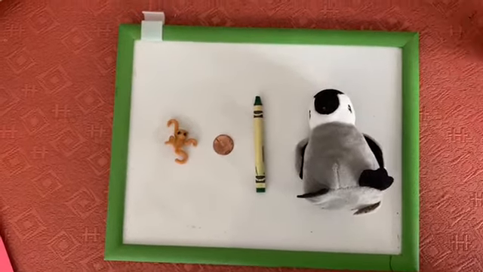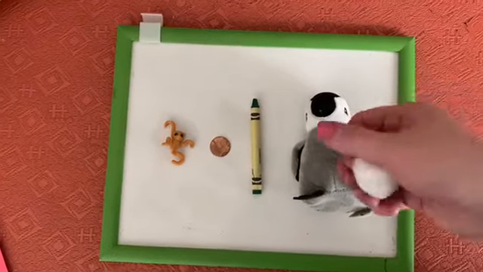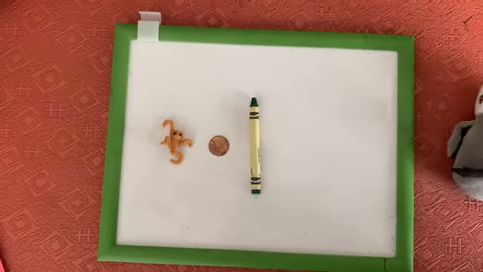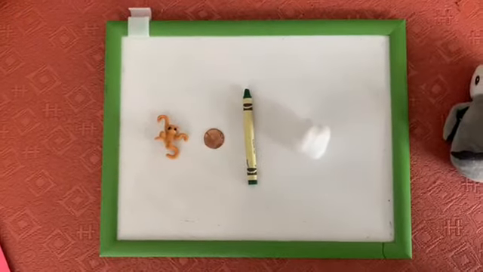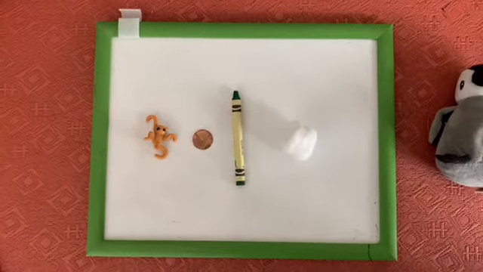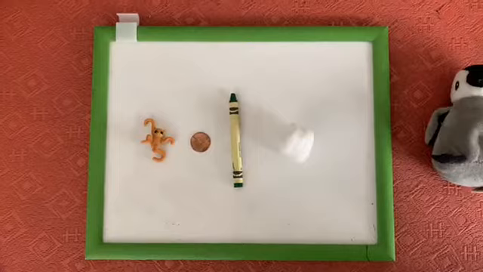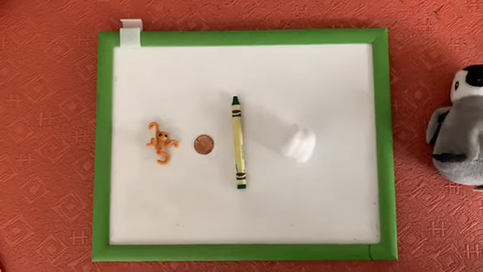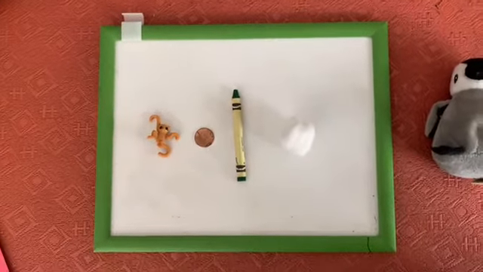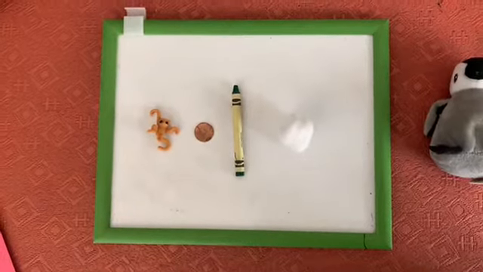Yeah, the fuzzy ball is missing, and I substituted penguin in its place. So that's another way you can play this game too. You can switch out some of the objects as well if you see it's starting to get a little too easy if all you do is take them away.